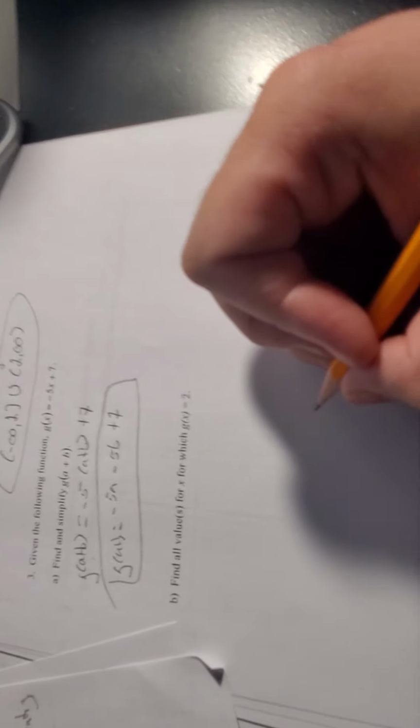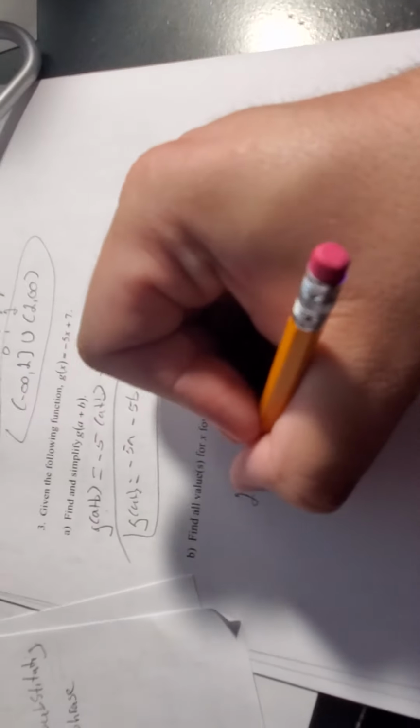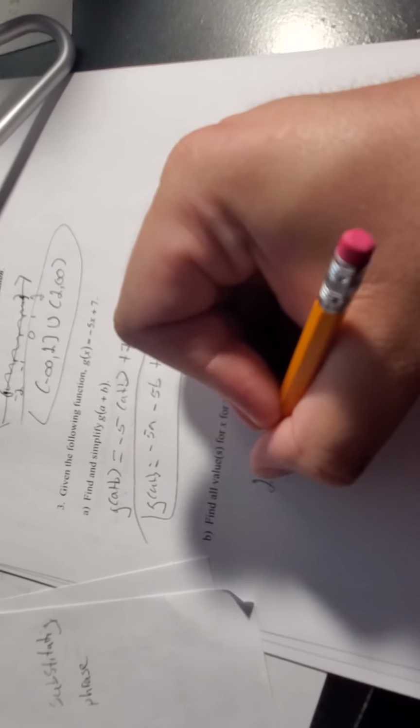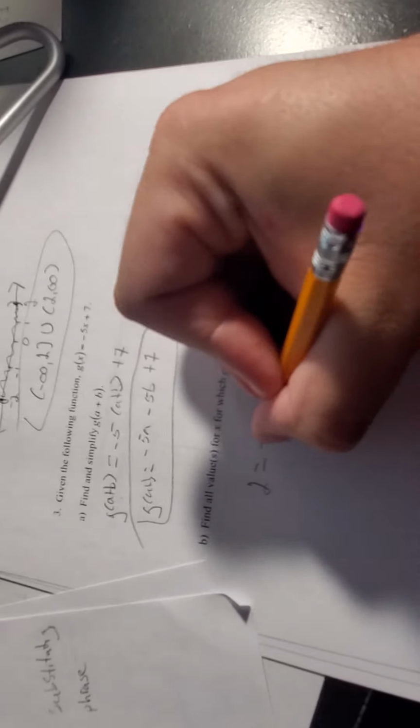So once again, I just did not substitute properly here on 3a. For 3b, I did the opposite. I thought I was supposed to be substituting when I was not. I was just solving for x. So I'm going to go ahead and rewrite my equation here. For g of x equals 2, it's going to be 2 equals negative 5x plus 7. So instead of substituting like I thought I did, I just need to solve for x.